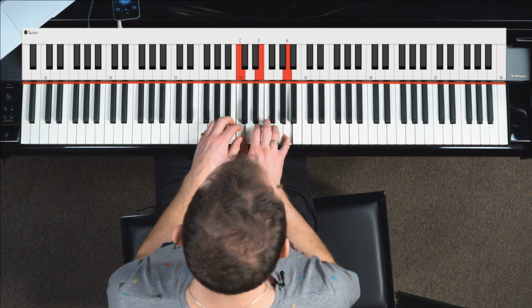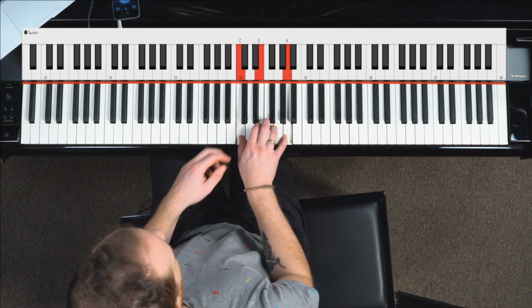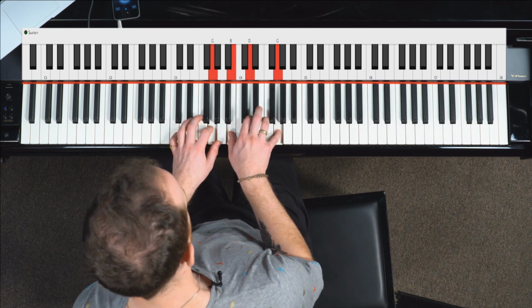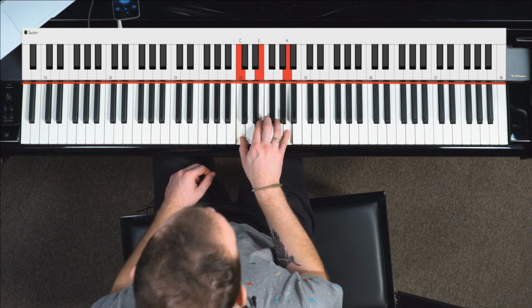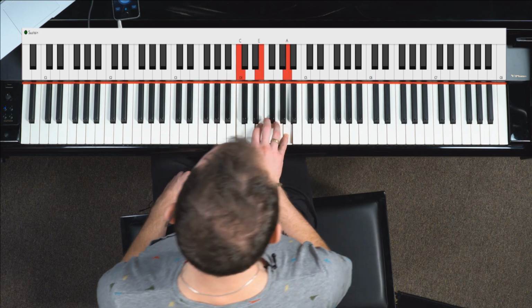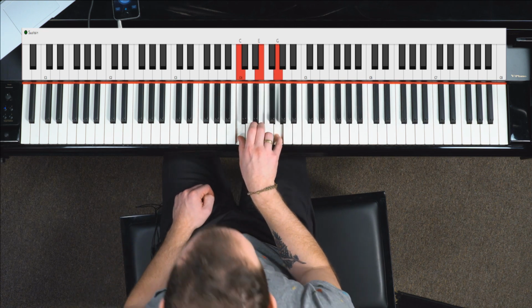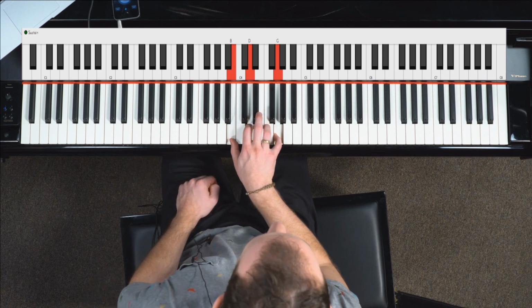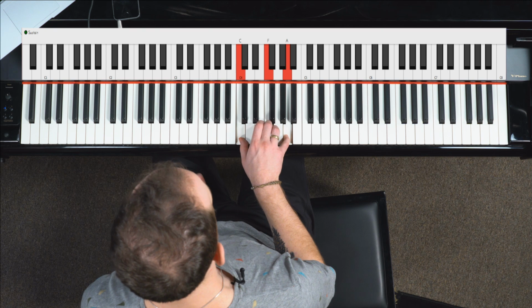When I shift up to my A minor chord, I'll turn off my metronome here, I'm taking that same fingering pattern, 1, 2, 5 to A minor, 1, 2, 5. And then when I shift to my F, I play 1, 3, 5. So 1, 3, 5, 1, 2, 5, 1, 2, 5, 1, 3, 5.